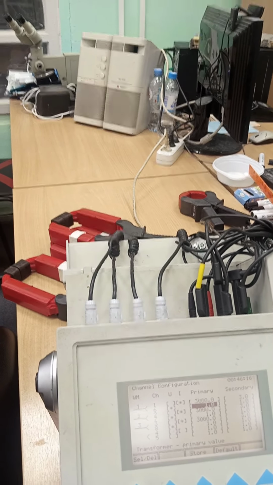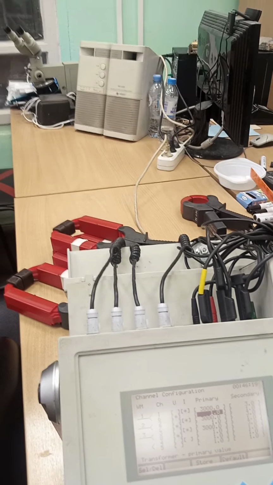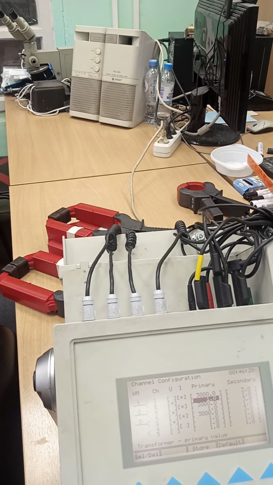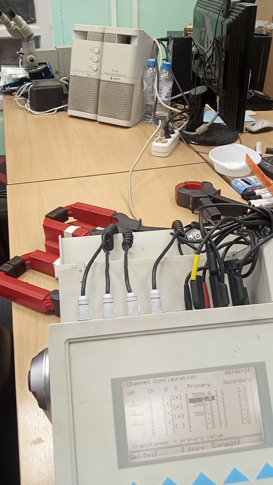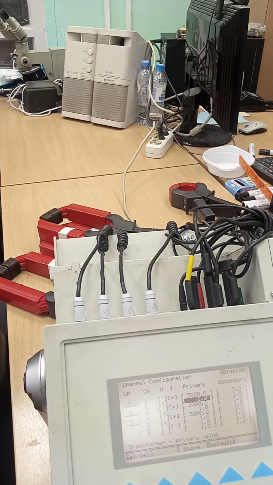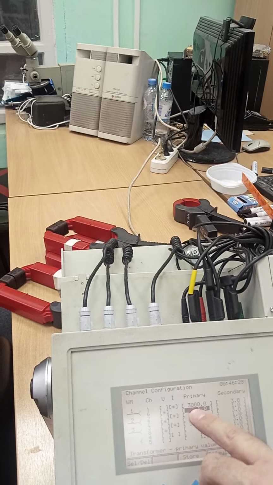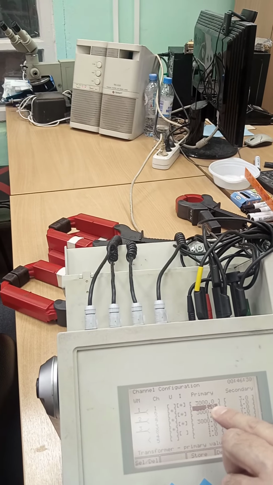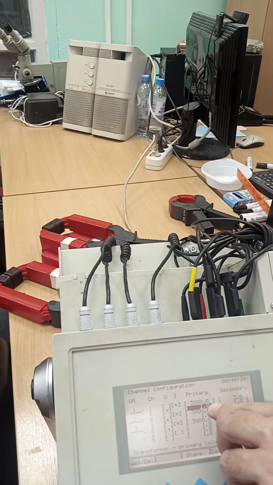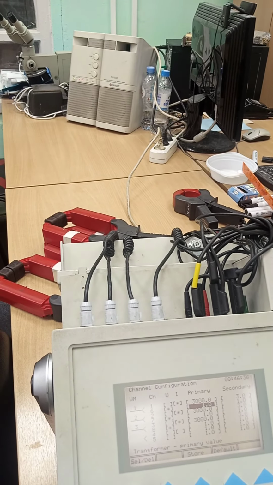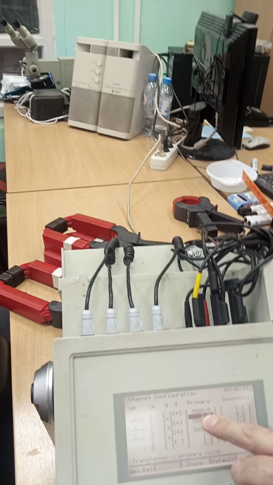But if we will use an external measuring transformer, let it be from 10 kilovolts to 100 volts, we will enter 10,000 to 100, or the same 100 to 1, of course. We know mathematics. Yes.